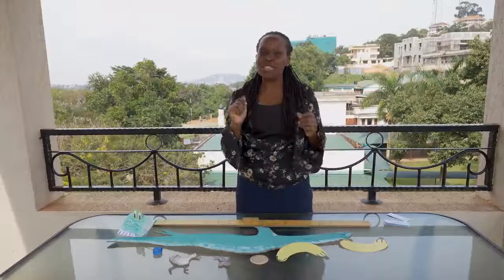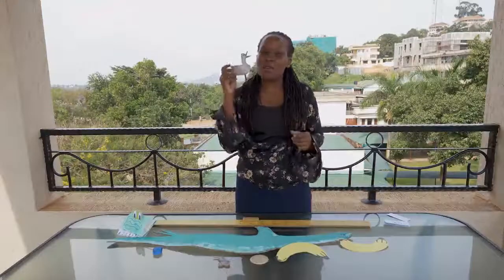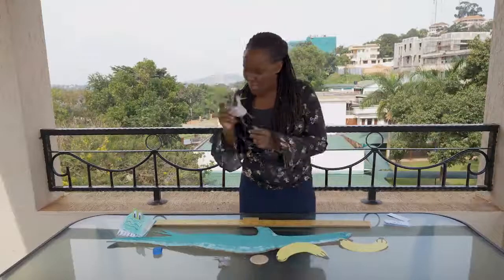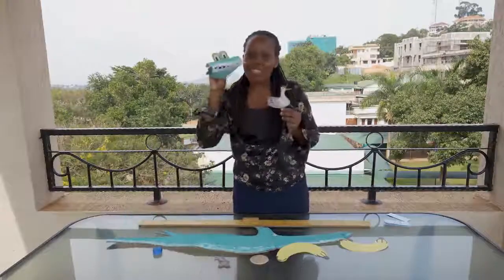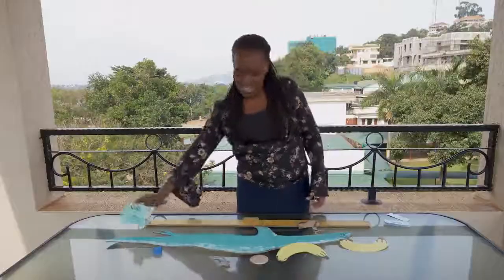What do you get when you multiply the legs of 5 birds with the 2 eyes of a crocodile? Think about it. You have 5 birds with 2 legs, that is 5 times 2, which will give you 10, times 2 eyes, which will give you 20.